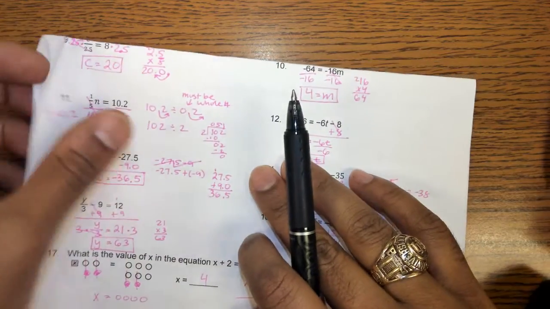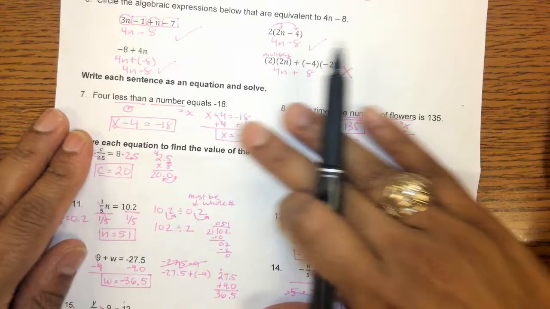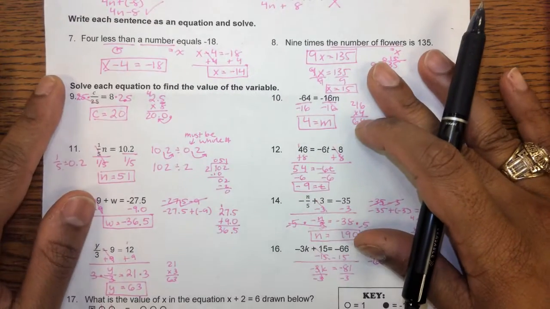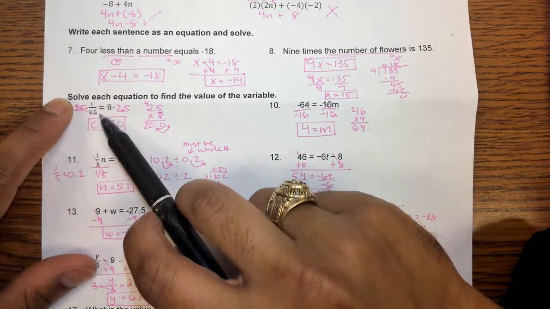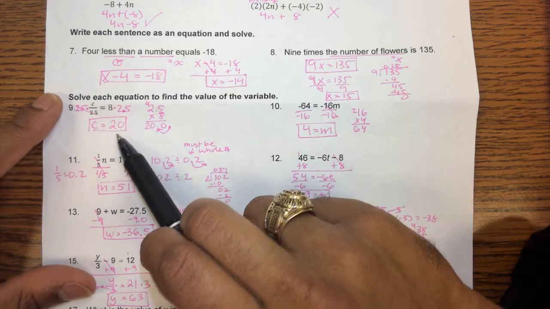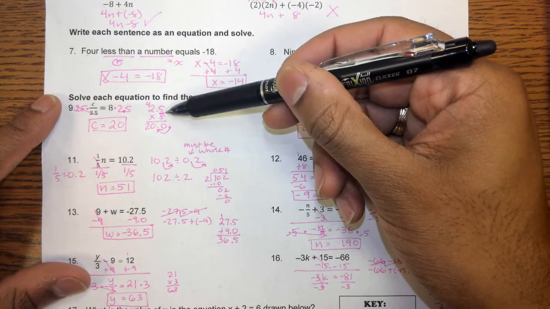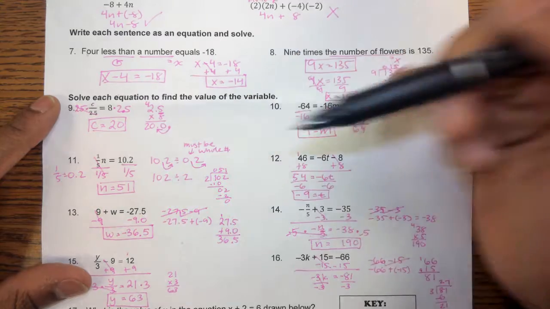All right. Bottom part. Now, number 9, it's a division problem. We see that we're doing c divided by 2.5 equals 8. I multiply both sides by 2.5. We get 20. Right? We count how many spaces, move the decimal over that many.